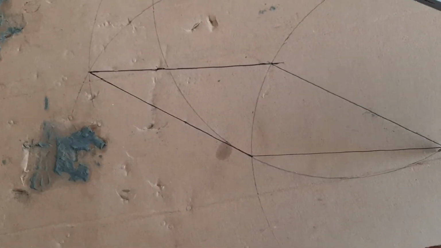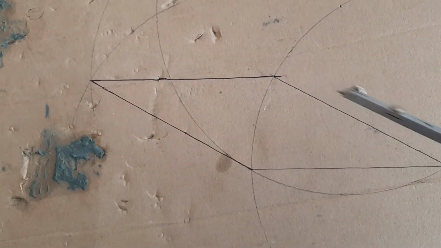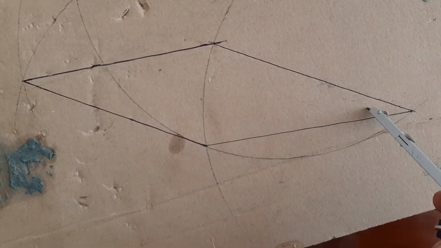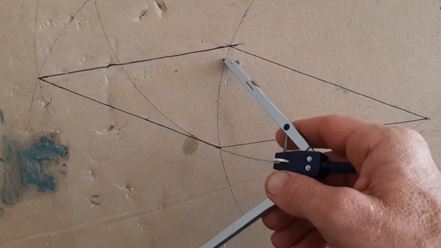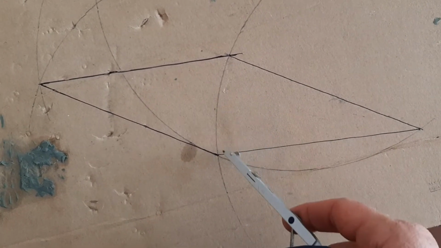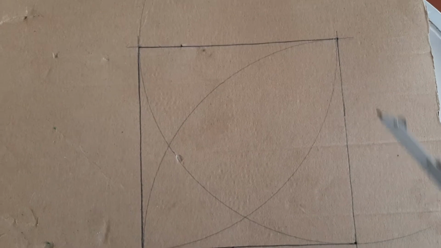Same length sides. I used this. I held the same length, right? Cut these arcs, and then I cut the angle measure in half. So this is 30, so this has to be 30 plus 150 makes 180. 150, 150, 30, 30, and then I made a square too.